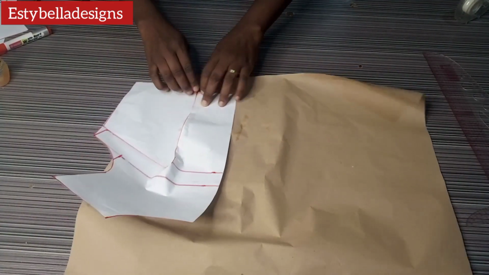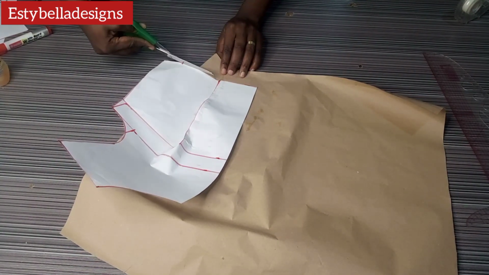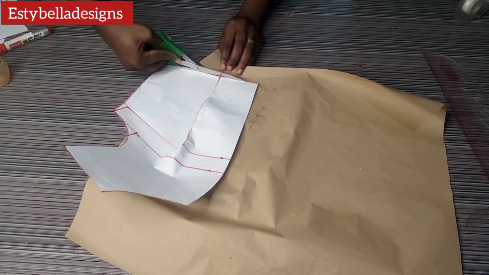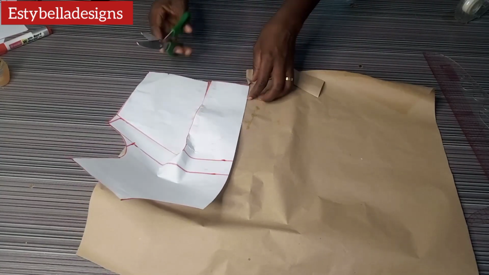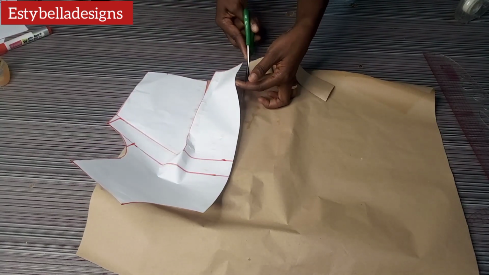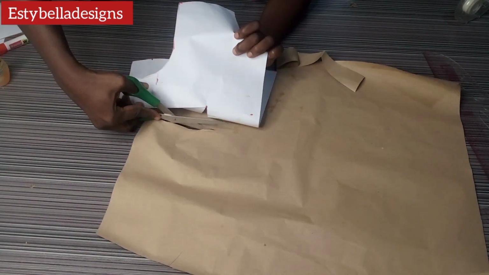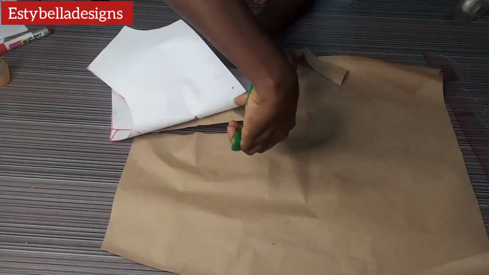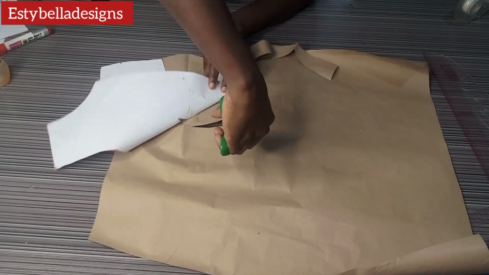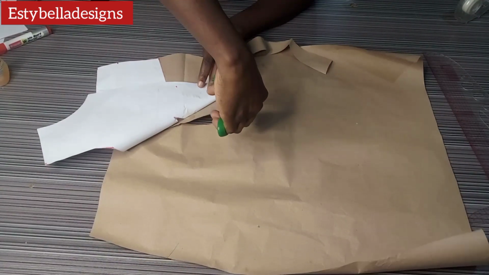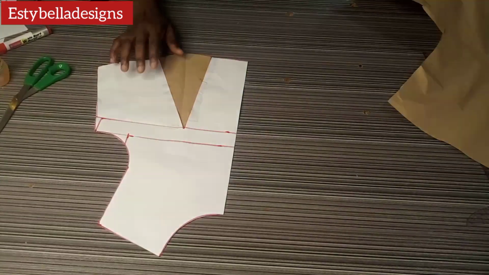Then you cut it. After folding it, you cut this excess downwards. Then you can cut any other excess you're having below. You can cut it out. You see me cutting all the excess out. So by the time I open it back, this is what I'm having.